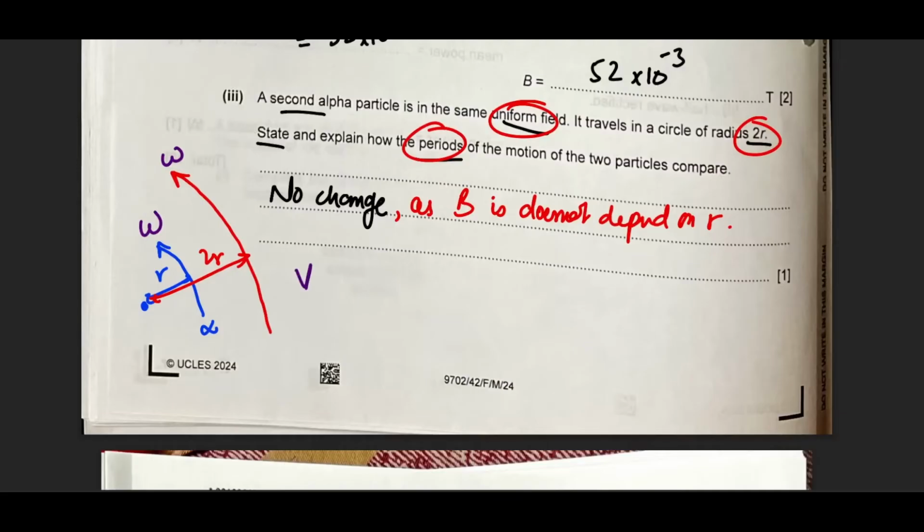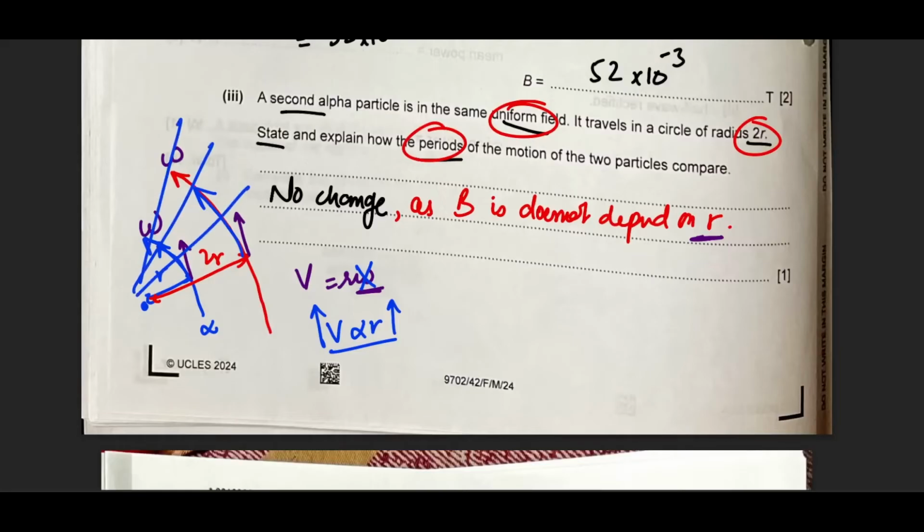Now, the tangential velocity, which is at 90 degrees, is equal to r omega. Since omega for both of them is the same, because changing the radius has no effect on the period, if omega is not changing, then v is proportional to r. And if r increases, the velocity increases, so that this curved object can keep up with this one at the same angles throughout its journey. So the outer one has to move a bit faster, right? So we can say that the tangential velocity of alpha at 2r is greater than alpha at r.